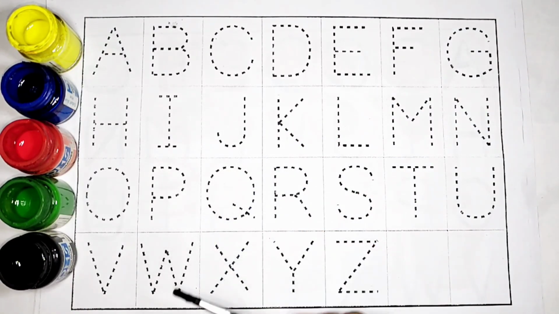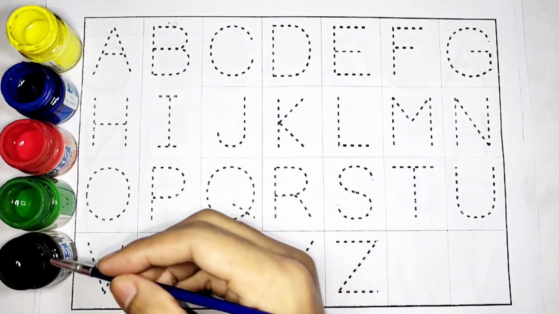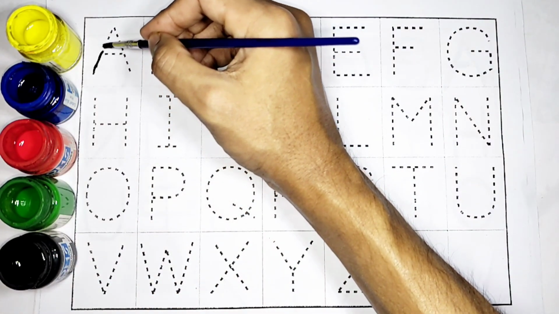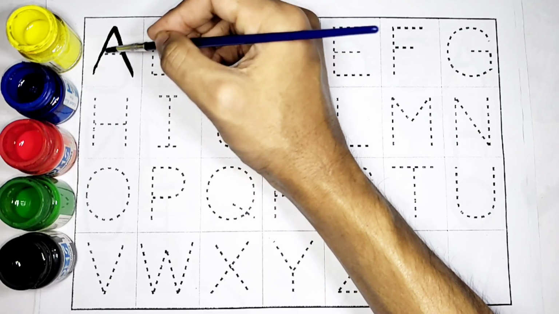Today we are drawing and coloring alphabets. First we are using the color of black. And first we are coloring the alphabet of A. A for apple, A for ant.